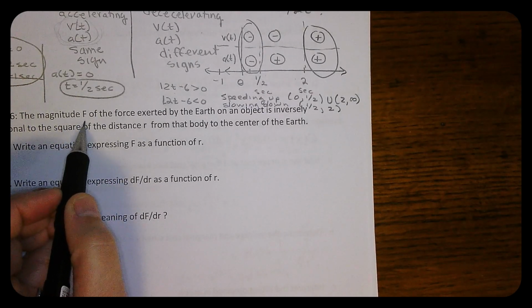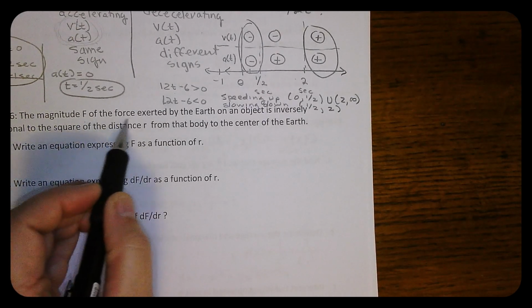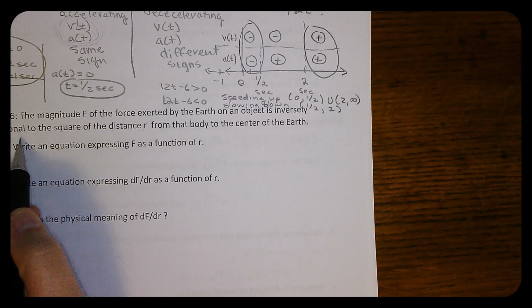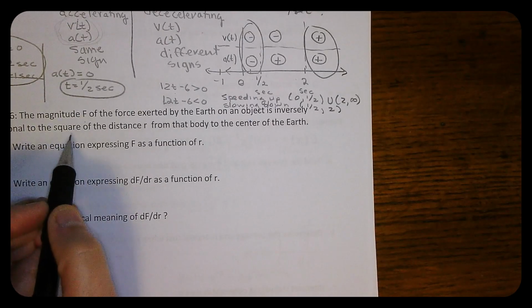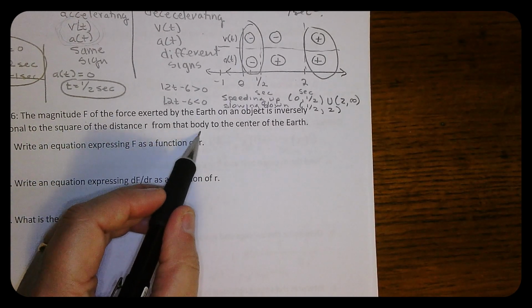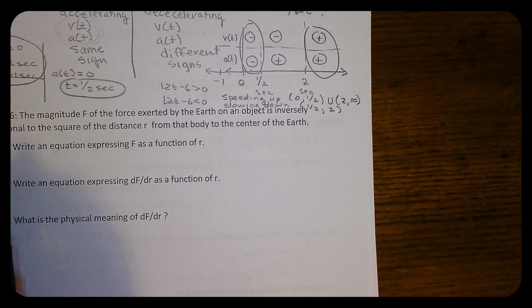So it says the magnitude F of the force exerted by Earth on an object is inversely proportional to the square of the distance r from that body to the center of the Earth.